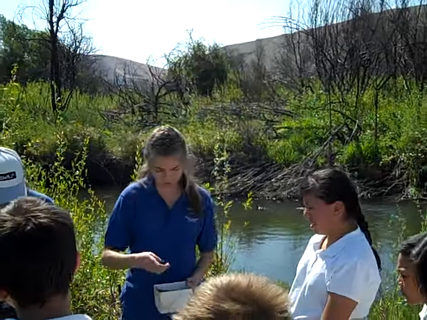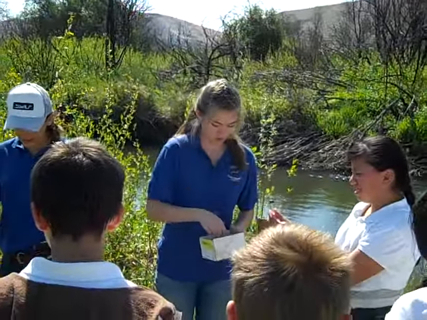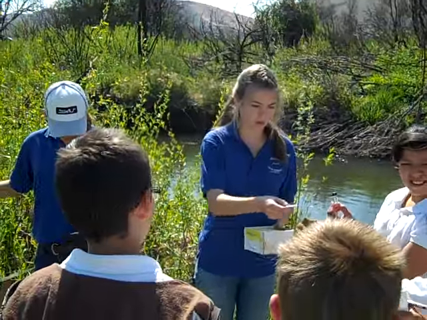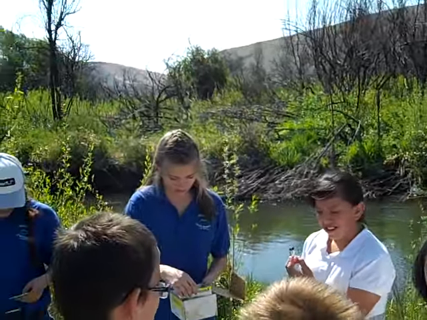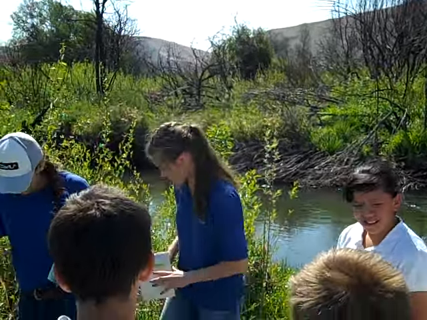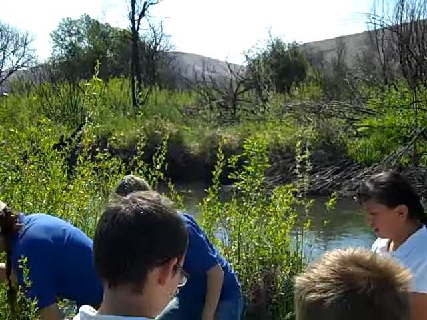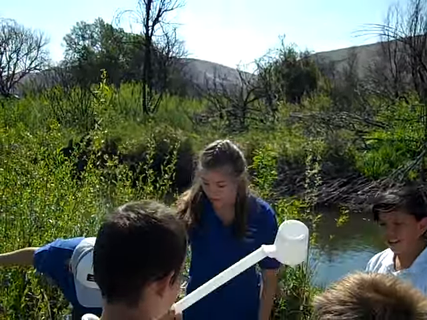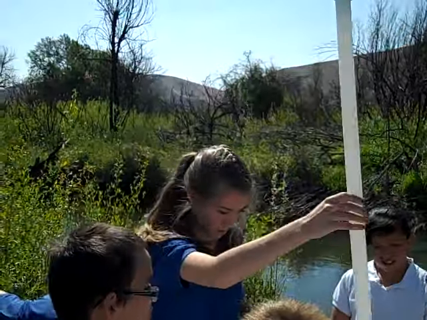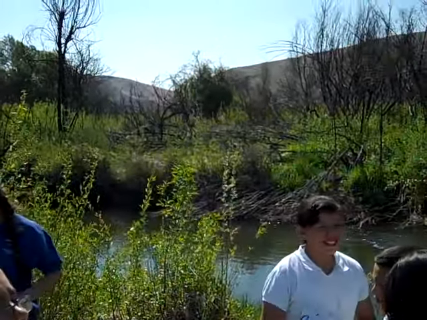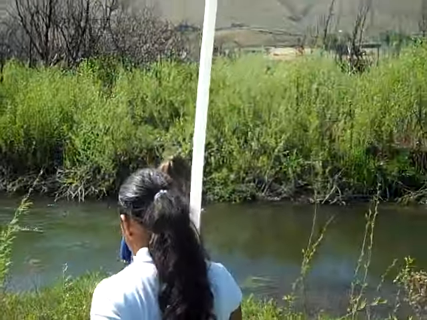So we need someone to hold this. And then someone else want to hold the tabs here. Right, and then we need to get someone to get some water from the creek. Let's help me with that. Okay. We're gonna go down here. Can you hold this?